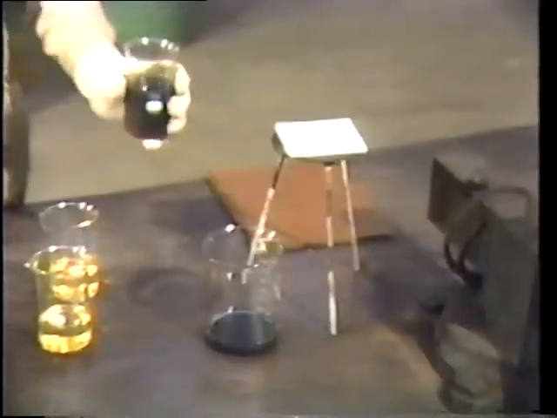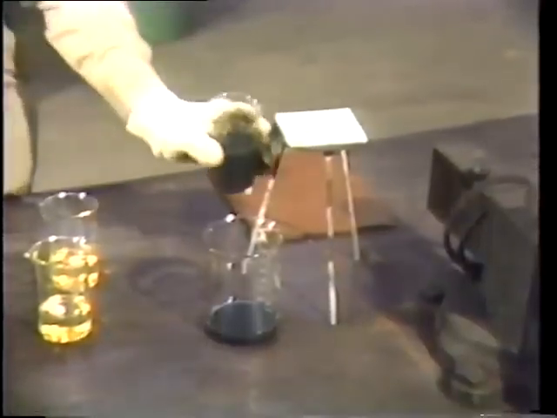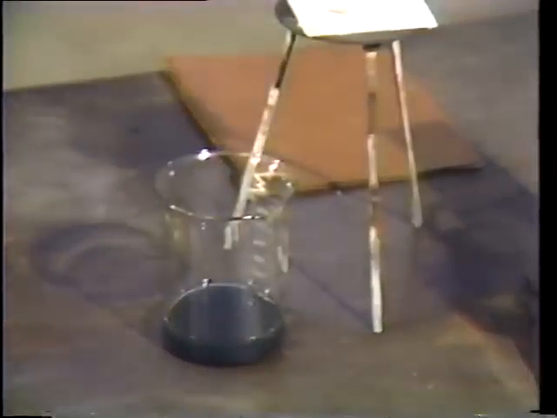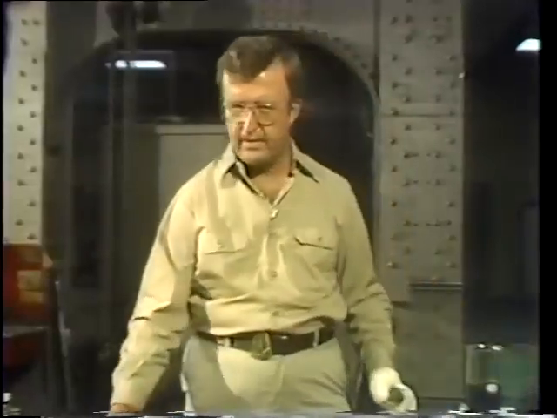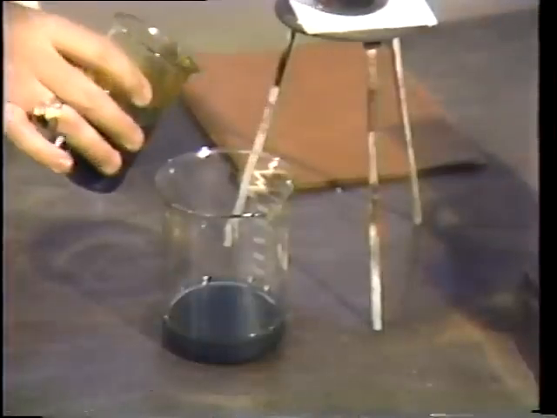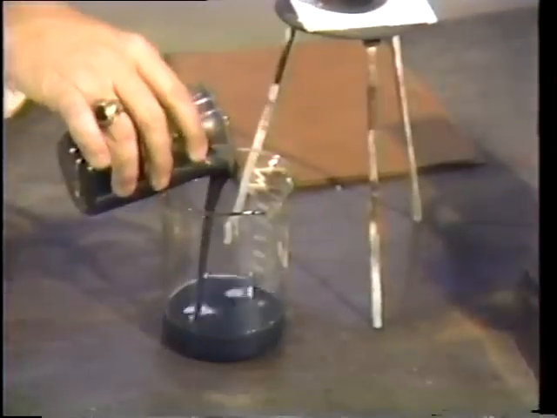Now the oil here has been heated. Notice how easily it pours into this container. Okay. Now, this oil is cold. The lower temperature has thickened the oil, raising its viscosity, and it pours more slowly.